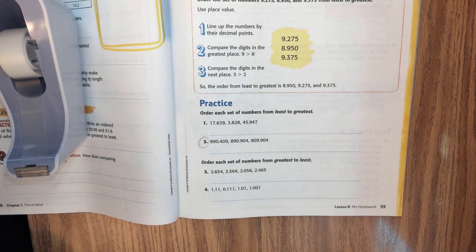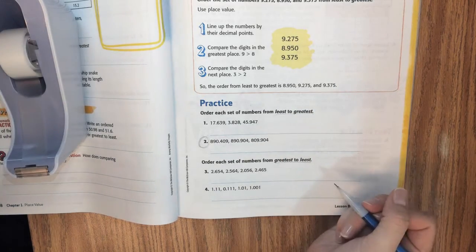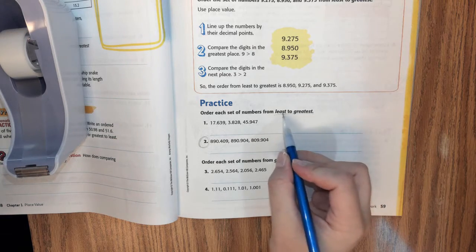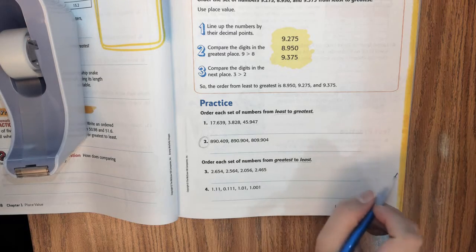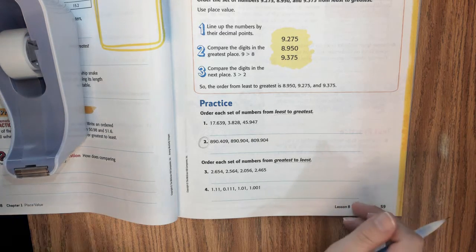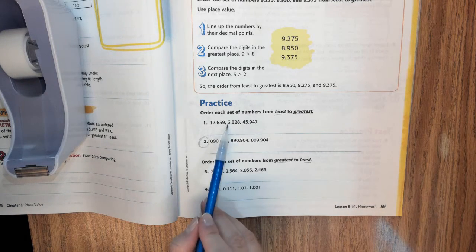Okay, so we're just putting numbers in order instead of comparing them this time, except you do still have to compare them to put them in order. Our goal is to put them in order from either least to greatest or greatest to least. So when you're doing your homework, make sure you double check you're doing the right thing, least to greatest or greatest to least.